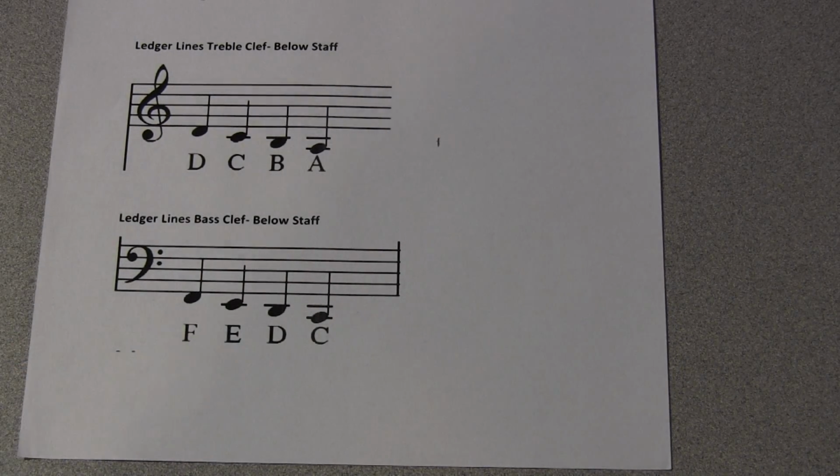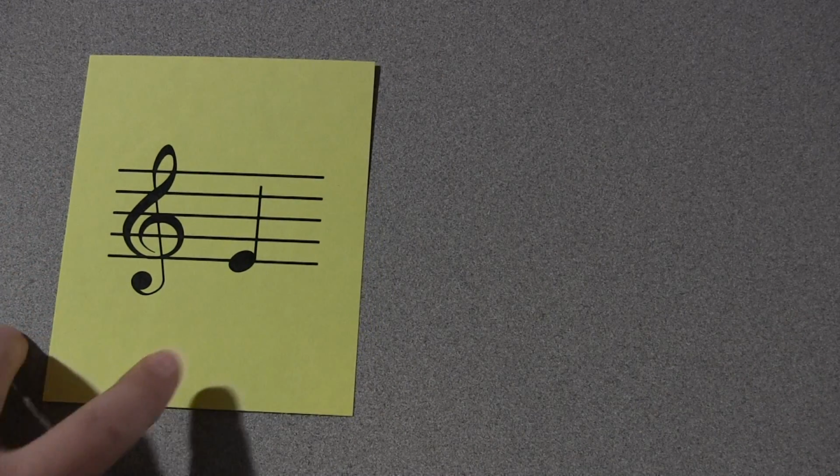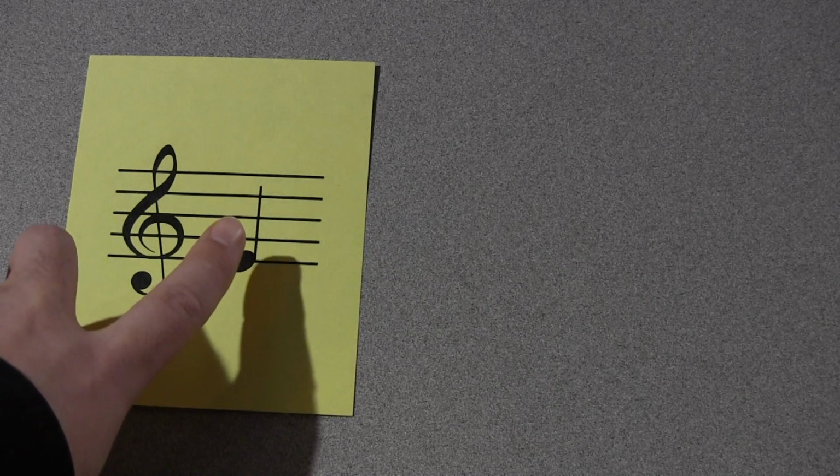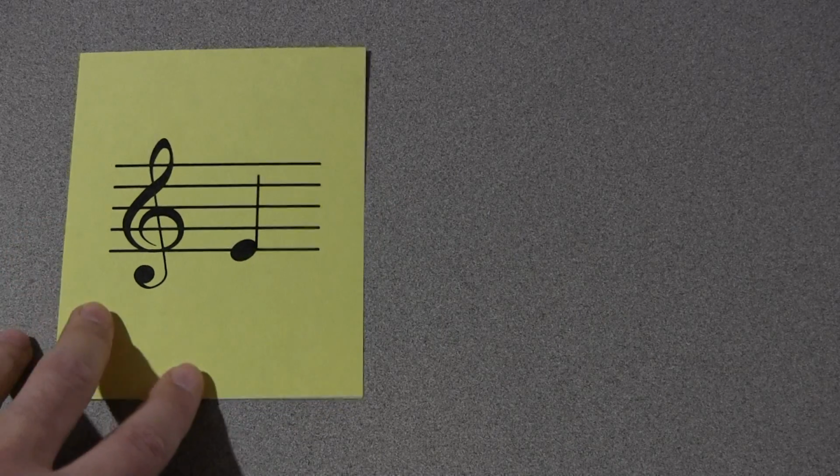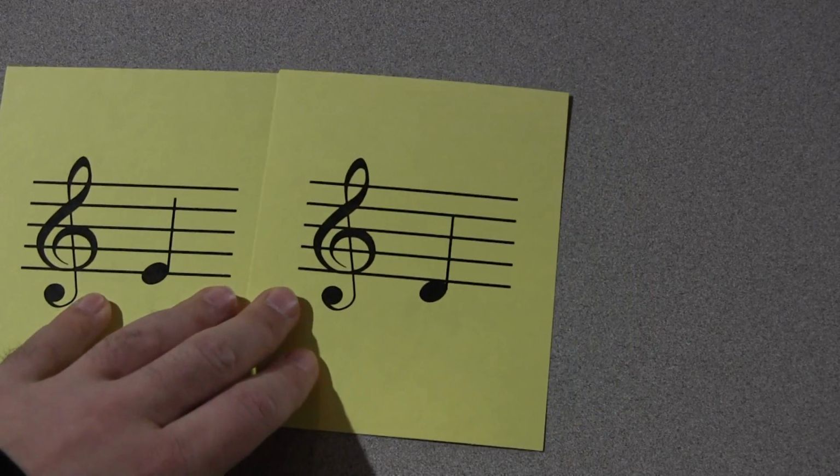Here we have some treble clef. Let me move this out of the way. Move it a little further out of the way. There we go. So we have the treble clef. We have that bottom line. We know that as E, of course, because it's every good bunny deserves fudge. So E, bottom line. Now we have this below it.